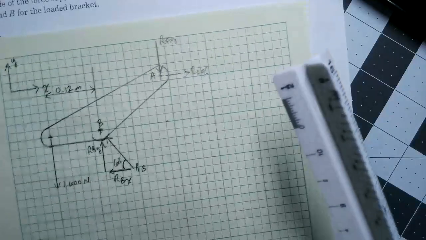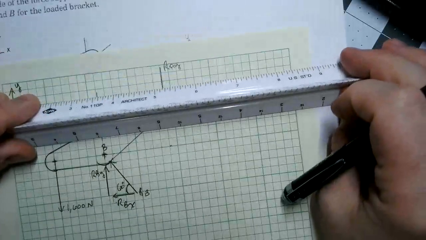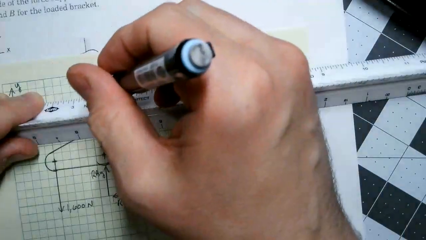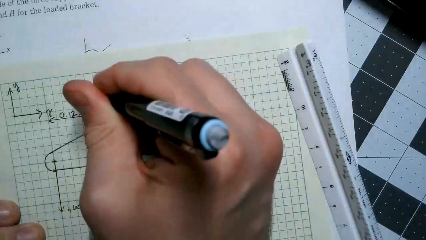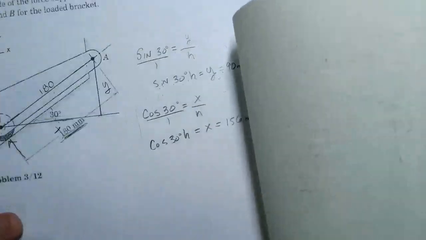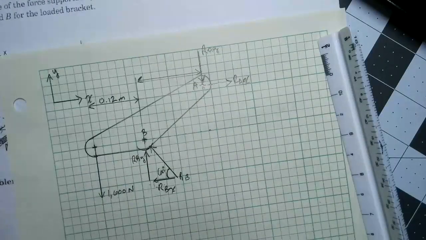We also know that the distance from B to A up here, trig that out, is 156 millimeters, which would be 0.156 meters.